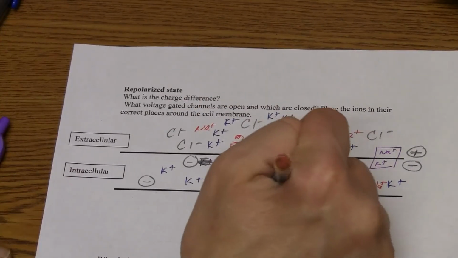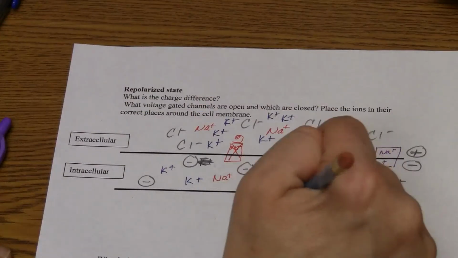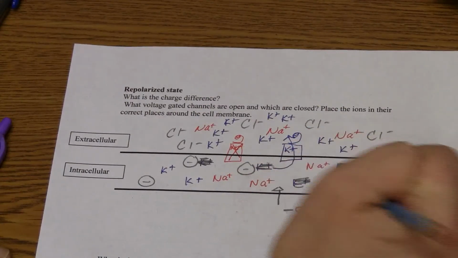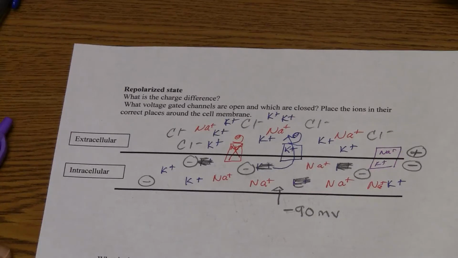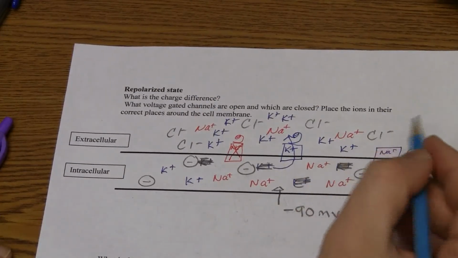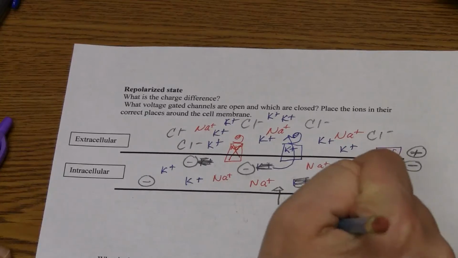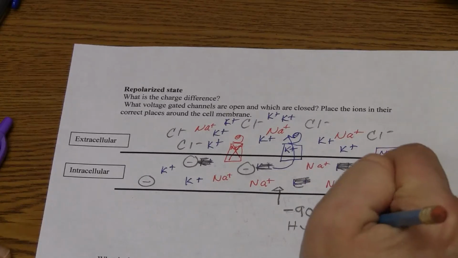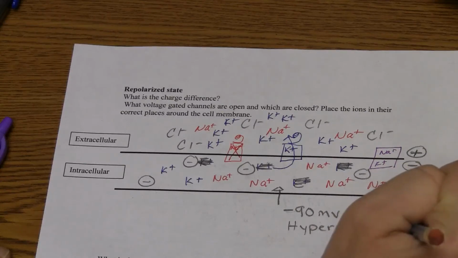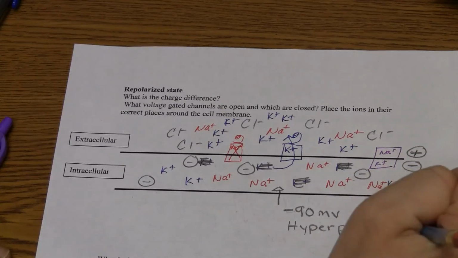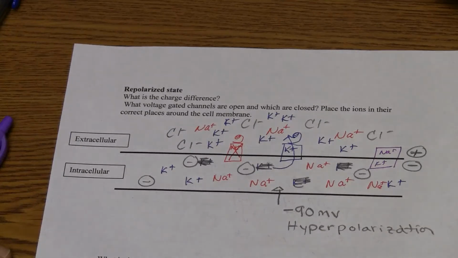Now what happens during this phase, though, is if I were to put a probe in here, it would measure about a negative 90 millivolts. The reason for that is because a little extra potassium goes out than the amount of sodium that came in. And so, because we had a little extra dip in the millivolts, this is called hyperpolarization.